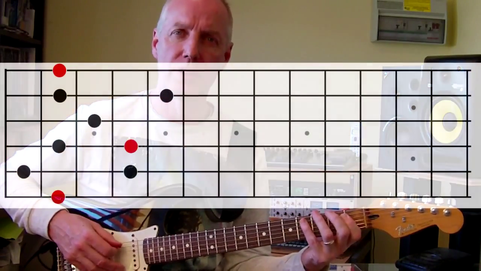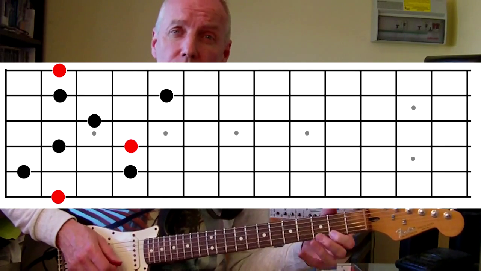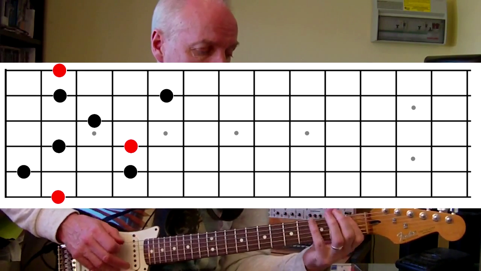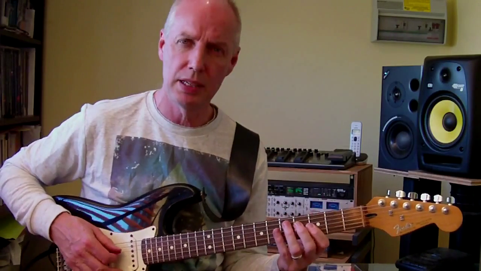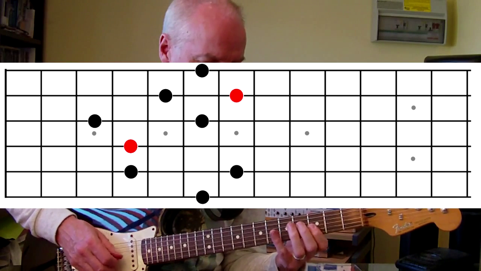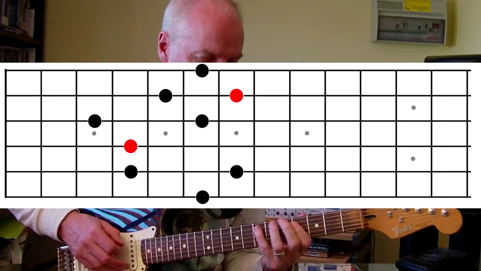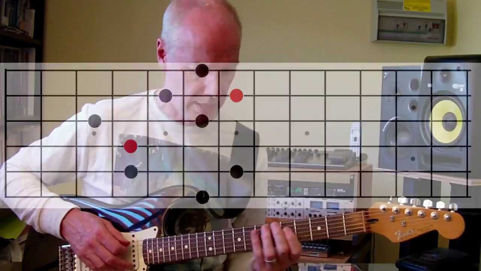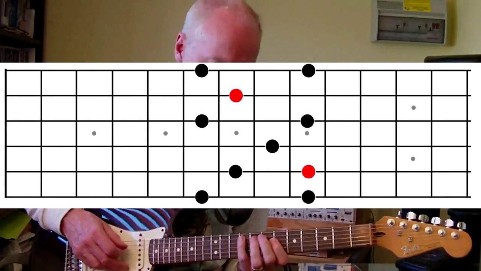So the first pattern is here: root, major third, fifth, dominant 7, root, major third, fifth, dominant 7, roots. The next pattern is up here, starting at the 4th fret, 4th string, 4th fret. Then the next pattern, starting on the 9th fret.